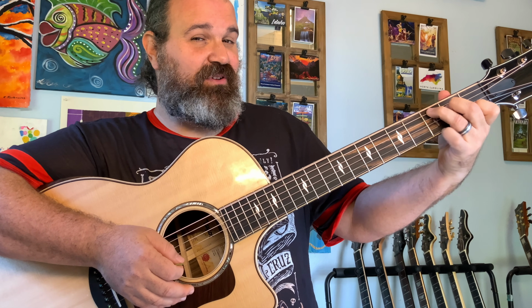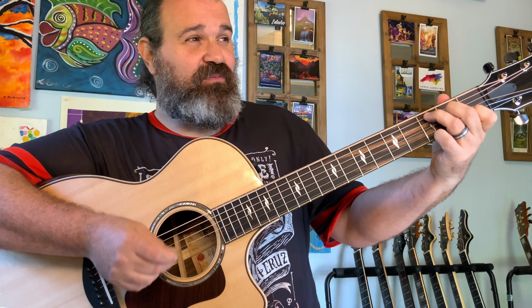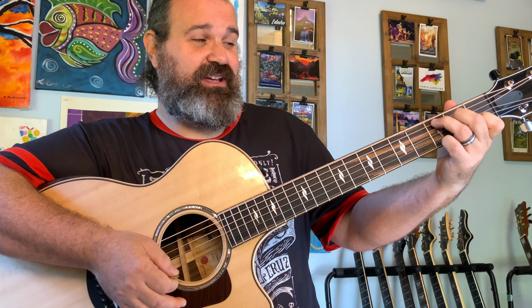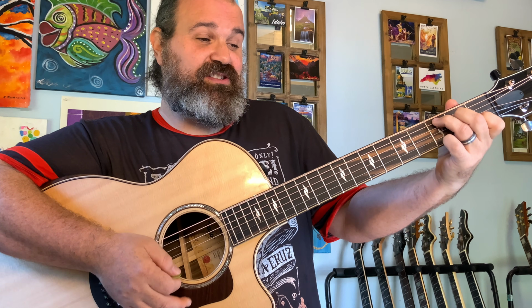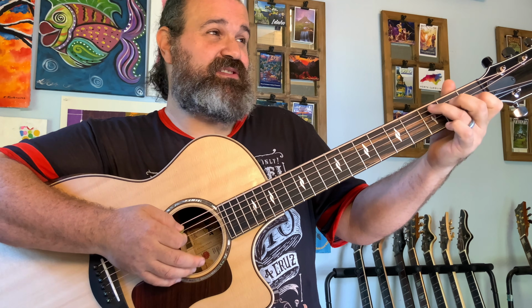But some people also add this G here. And so now, if I want to move this chord, I'm going to kind of stall my melody on this fifth here and change to another chord. Check this out.